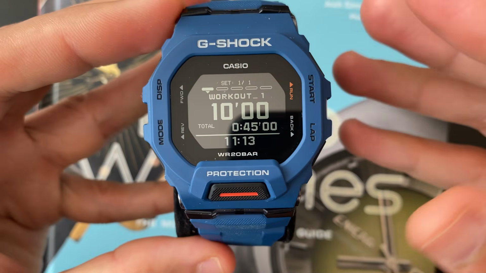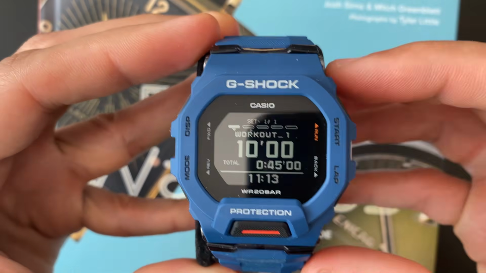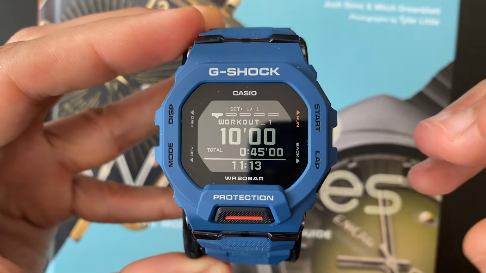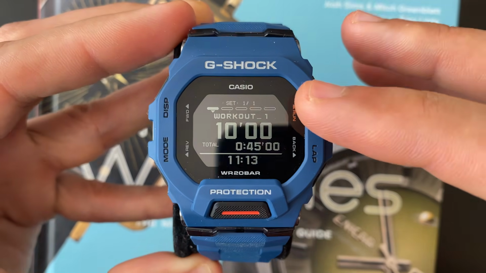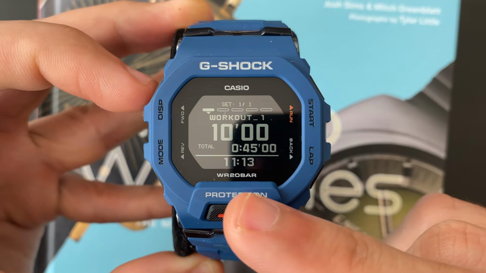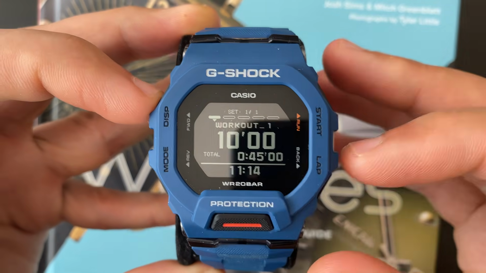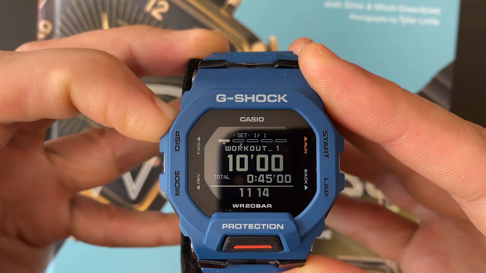The first mode is a workout mode. It can also be a classic timer mode. Here we can see a set with 5 time intervals and the total time, as well as the time at the very bottom. You can adjust the timer by long pressing the A button.